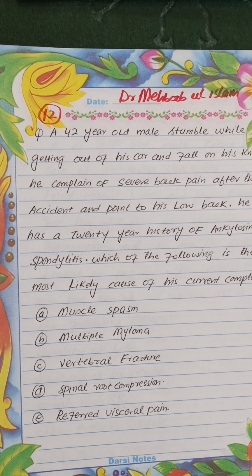Option A is muscle spasm. Option B is multiple myeloma. Option C is vertebral fracture. Option D is spinal root compression. And option E is peripheral visceral pain.